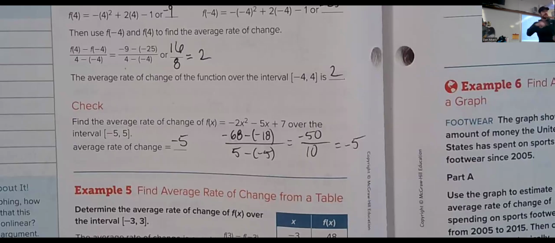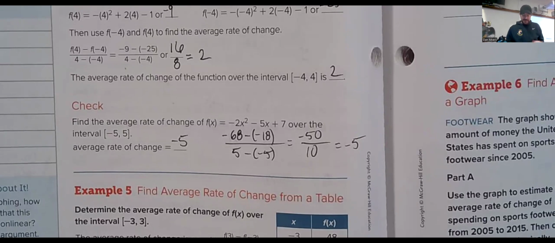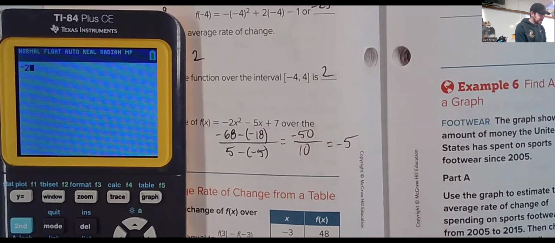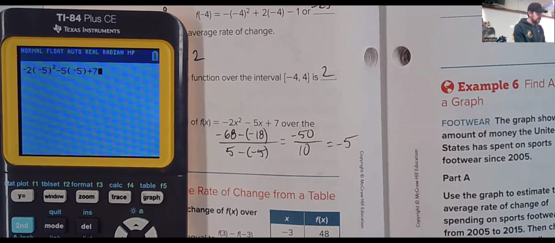So there's a lot of just substituting in and solving. Feel free to use your calculator to do this if you want to. In fact, you could just type in this whole thing. If we want to use negative 5, you say negative 2 parentheses times negative 5 squared minus 5 parentheses times negative 5 plus 7. There it is, negative 18. You can just dump it right into the calculator and it'll do the work for you.